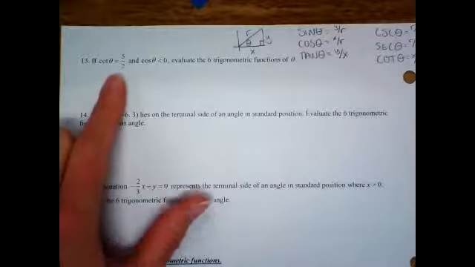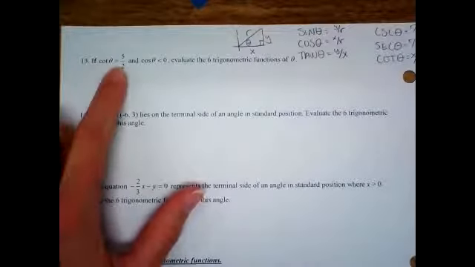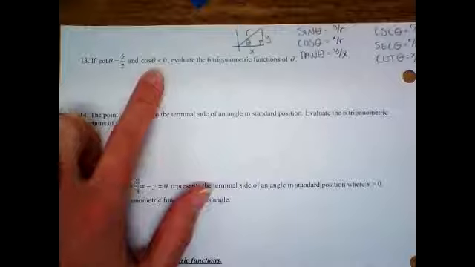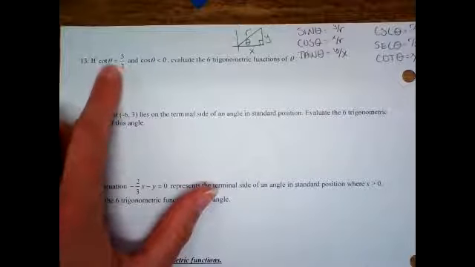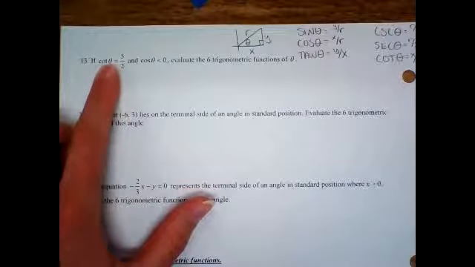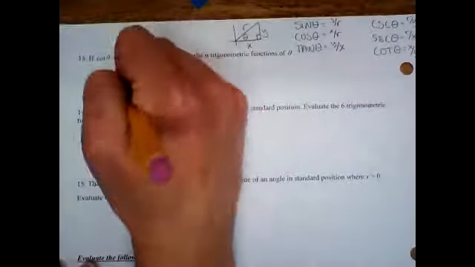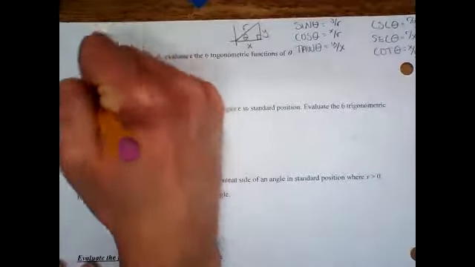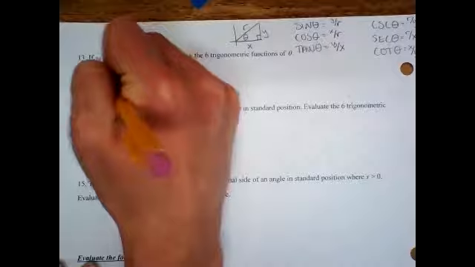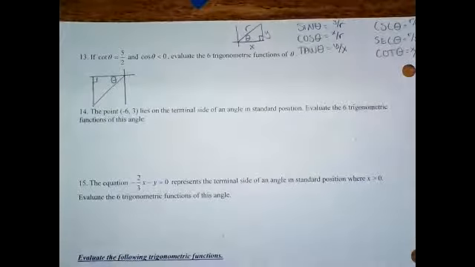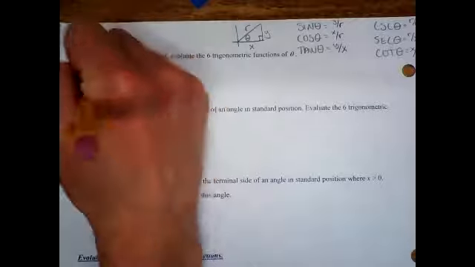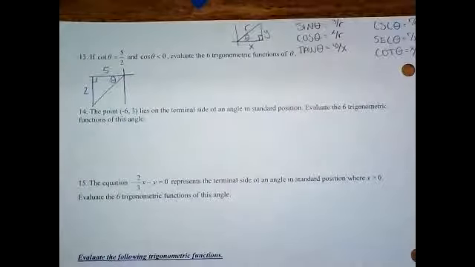All right, so let's look at 13. Cotangent is positive, and then cosine is negative. You really only need to look at the positive one. Where is cotangent positive? Which quadrant? 3. Good. Draw your triangle in quadrant 3. And cotangent is x over y. So 5 is the x, 2 is the y. However, they need to both be negative because you're in the third quadrant.